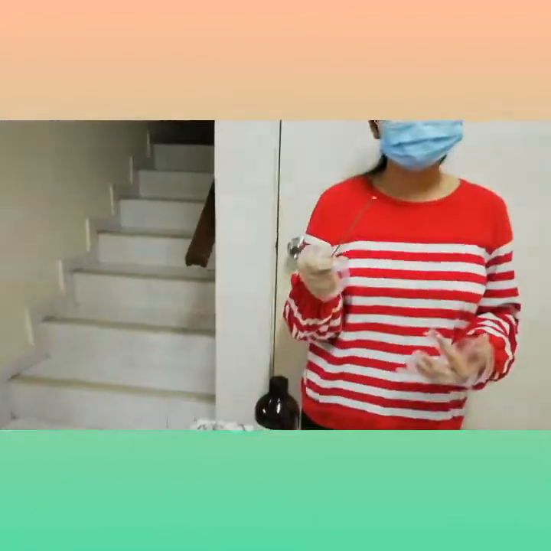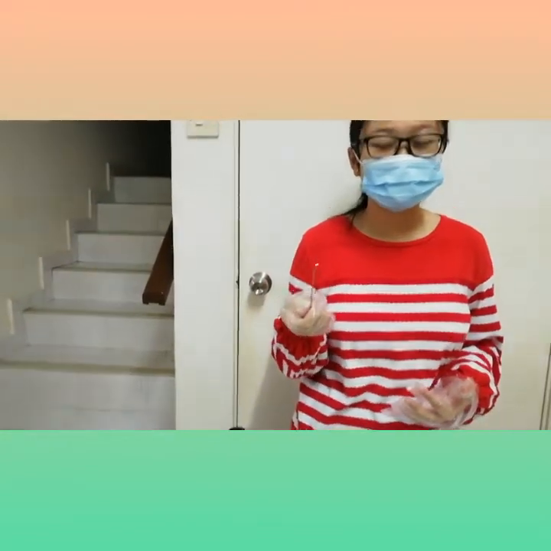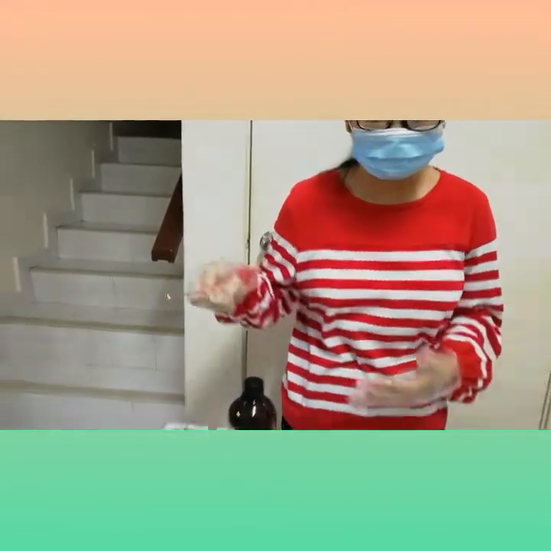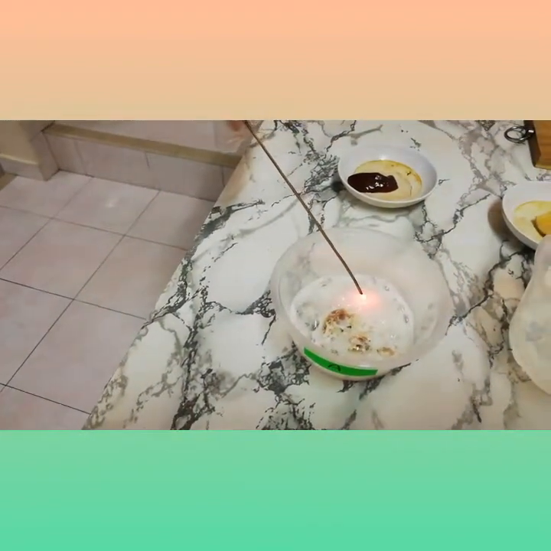Also here. Now we're going to be using a glowing splinter to test the presence of oxygen in each of the containers. Alright, so we'll start with container A. Alright. As you can see, it burns vigorously, so there's actually a lot of presence of oxygen in there. Alright, now container B. Oh, it burns a little bit.